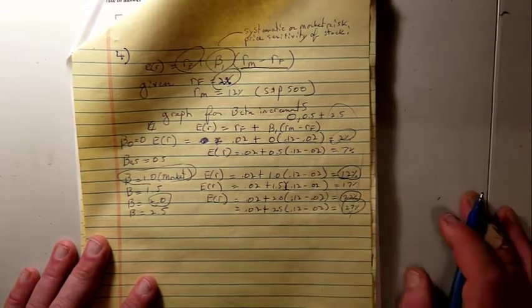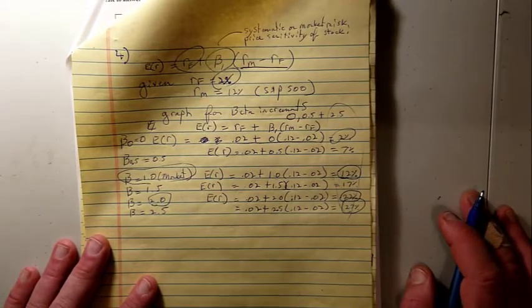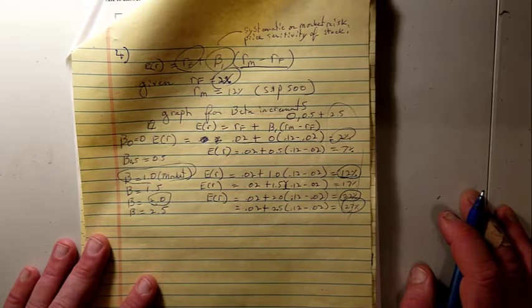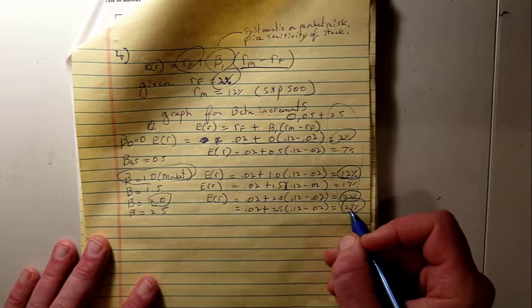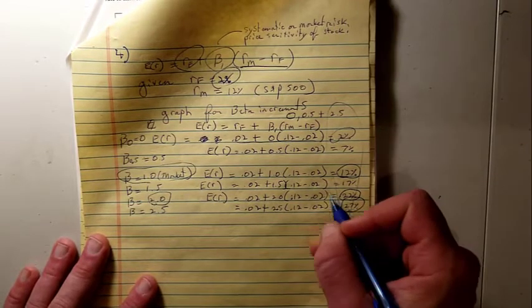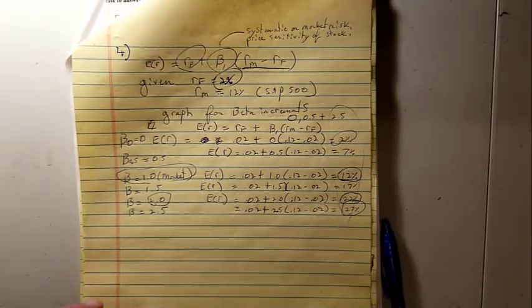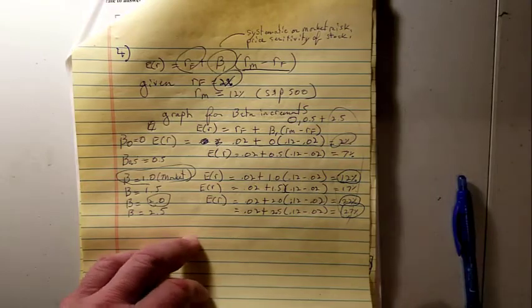That's kind of where the more you pay or the more risk you take on, then oftentimes you will earn a higher return. This is where that concept comes from. And this is the model that brings it out, okay?